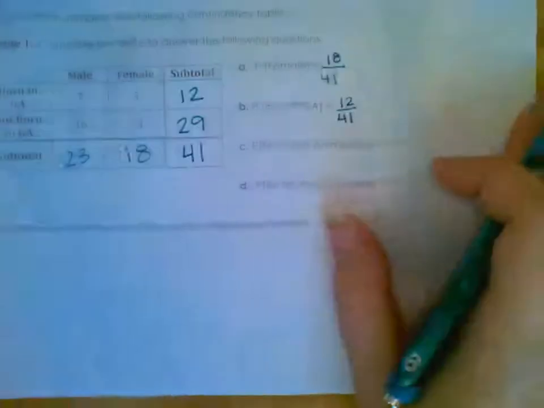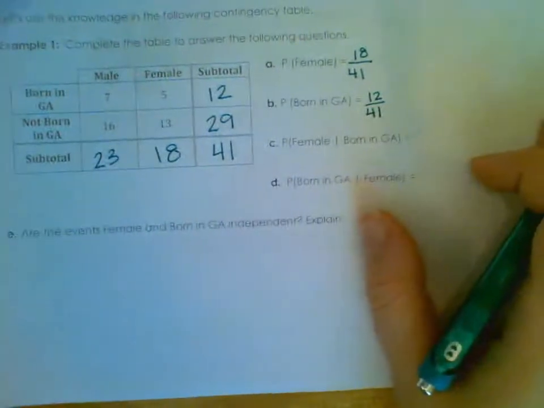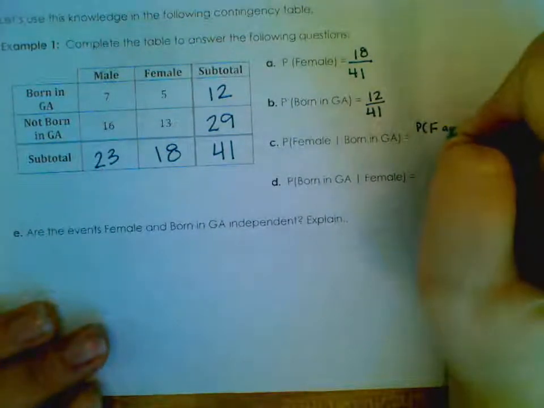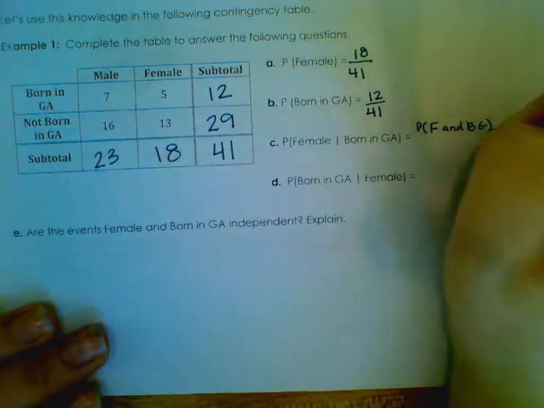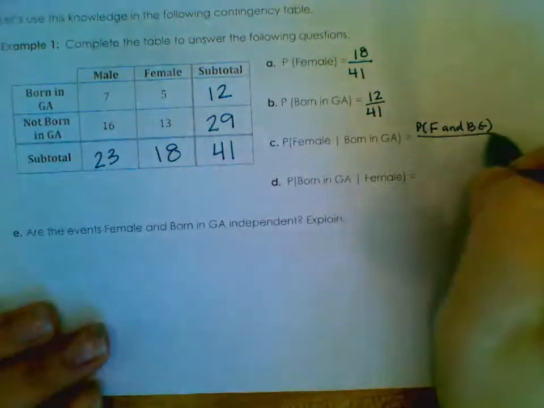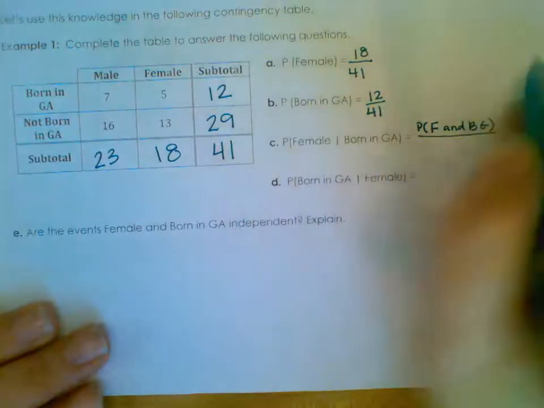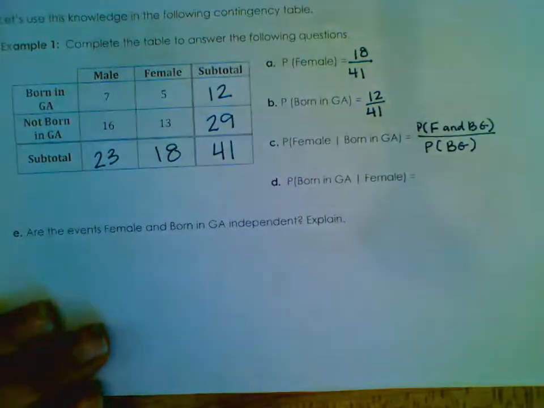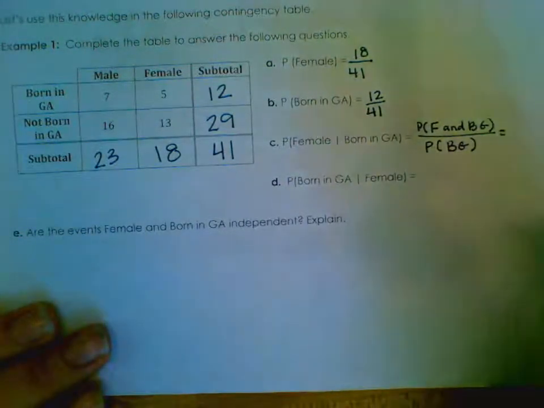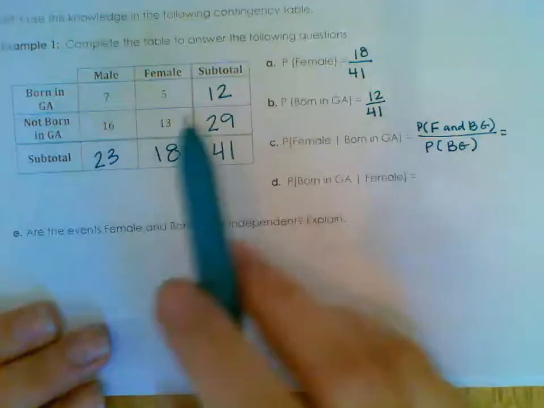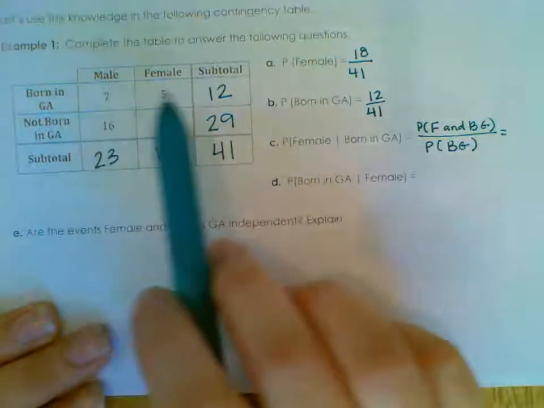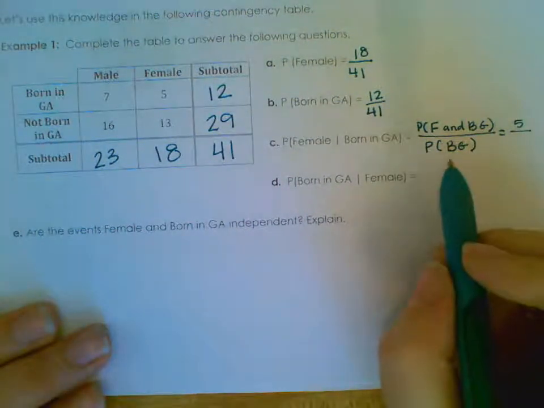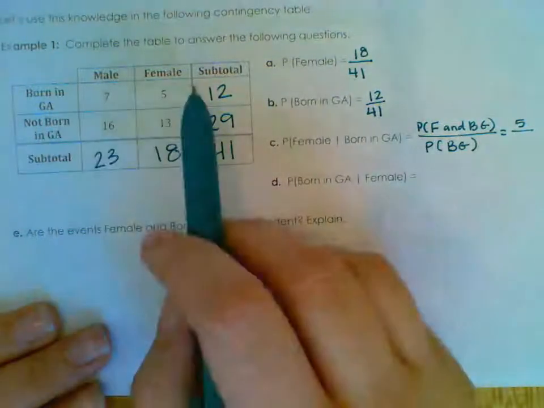Okay, so remember from last week there are two ways to do this. I'm going to do the formula way first. So this means that we want the probability of female and born in Georgia on the top. And what do we want to divide by? Whatever's given. We're given born in Georgia, so we want to divide by born in Georgia on the bottom. So what is the probability that someone is female and born in Georgia? Female, born in Georgia, that's 5 people, over the probability that someone is just born in Georgia, that's 12.